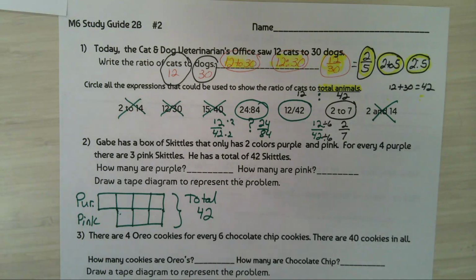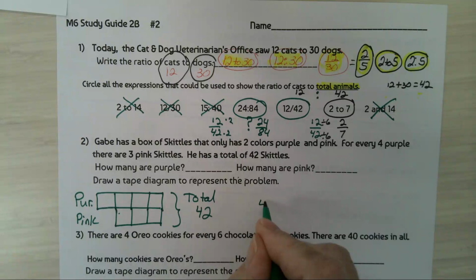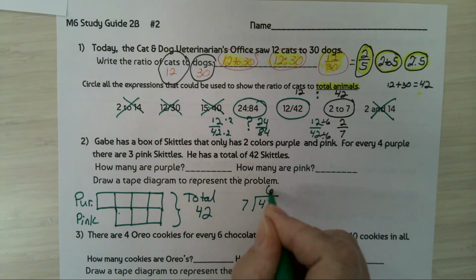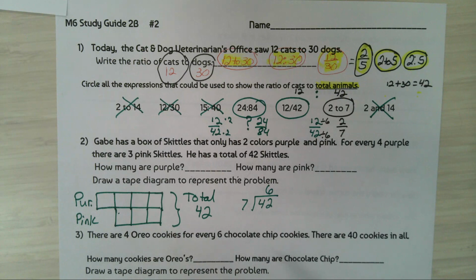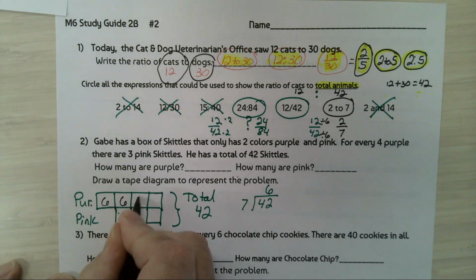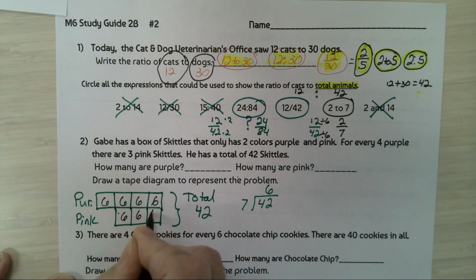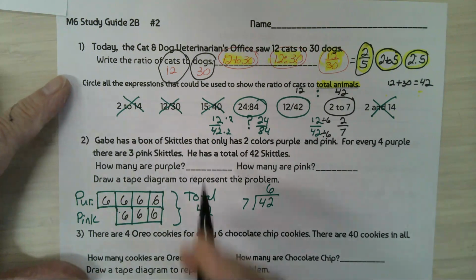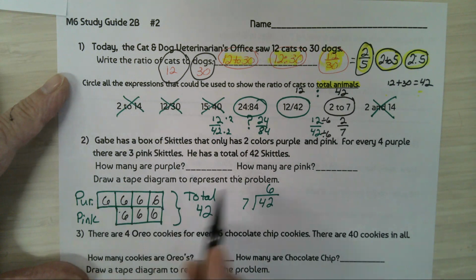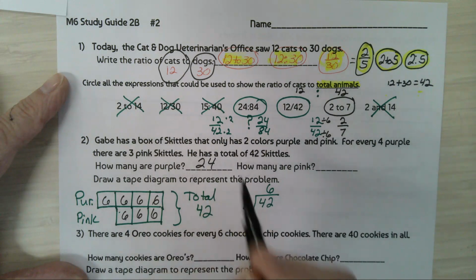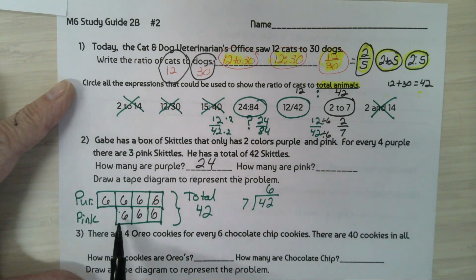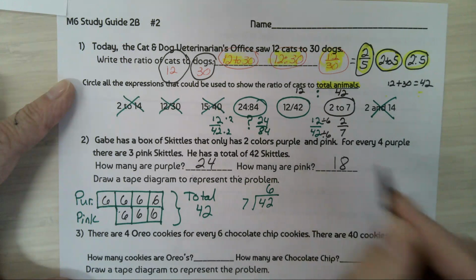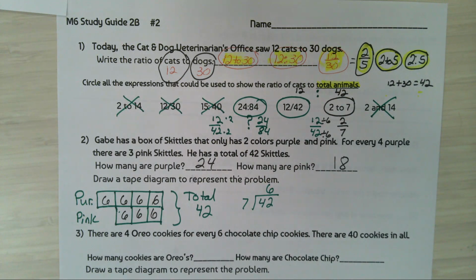How many boxes are there altogether? 7. So you're going to divide the total of 42 by 7. That gives you a 6. So you're going to put a 6 in each box. Now you'll know how many are purple. Well, 6 times 4 is 24, or you could add 6 four times. How many are pink? You have 3 boxes with a 6 in it. 6 times 3 is 18. Are there any questions on how to do this?